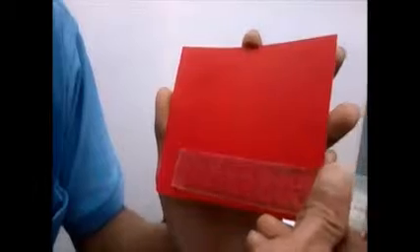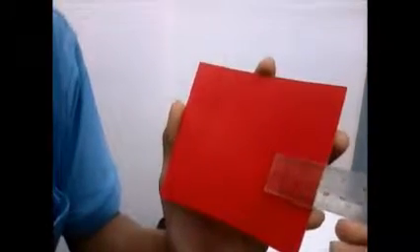So all you need to do is outline this. Here this length is 2.5 inches, while the base is 1 inch.